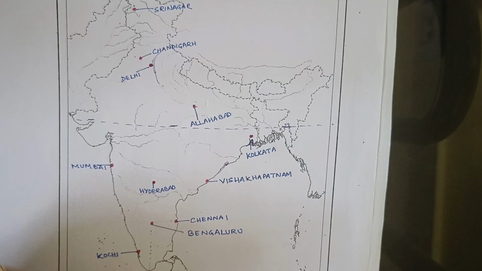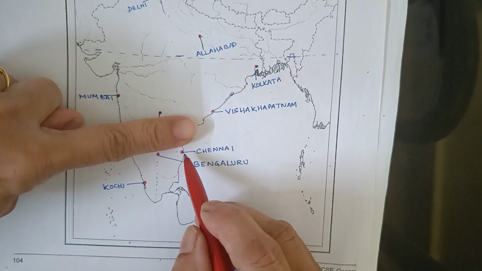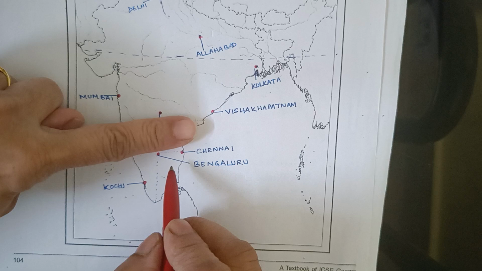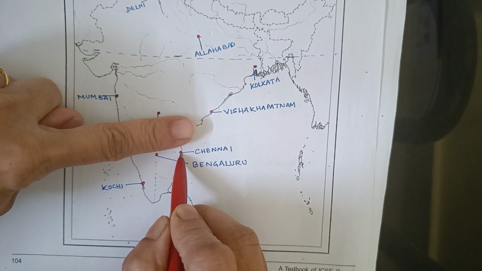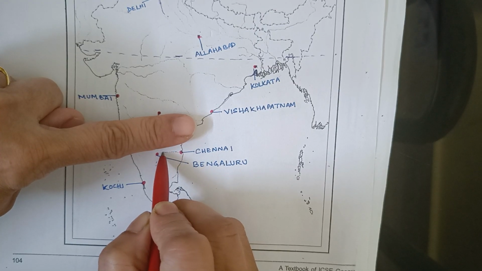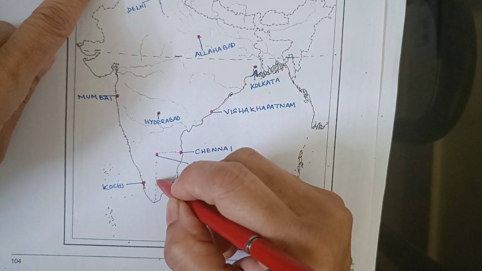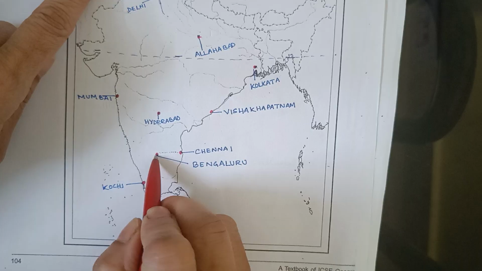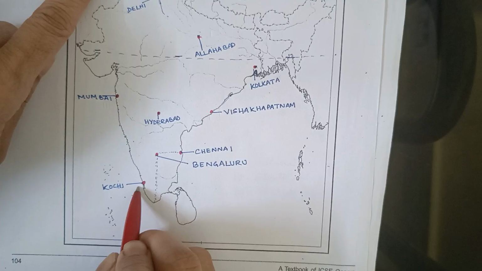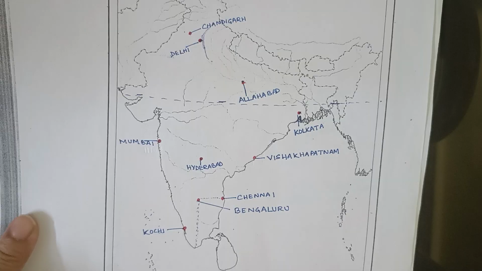Now very interesting for Chennai: if I put my finger here children, you see this looks like a face, isn't it? Now this forehead is Chennai. Now from Chennai you have a line straight like this, and from the midpoint again a line straight like this. This is your Bengaluru, the IT capital, and then this is Kochi. Okay children, so these are the major cities. Followed?